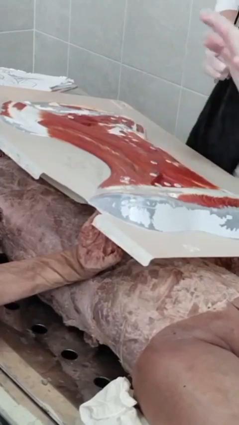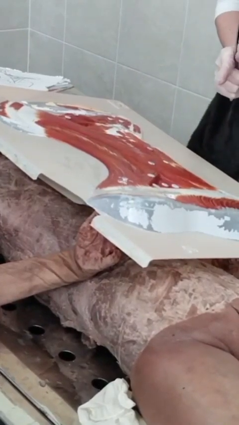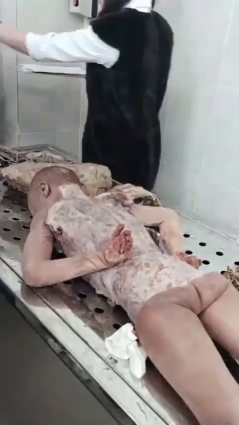So these were superficial muscles of the neck. Deep muscles of the neck also consist of two groups.